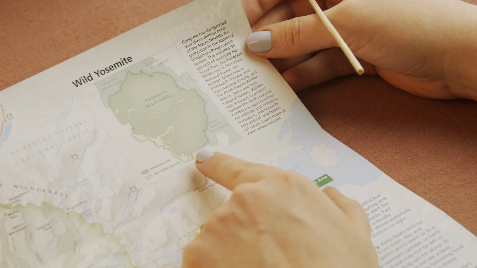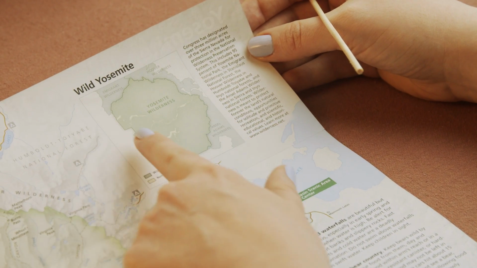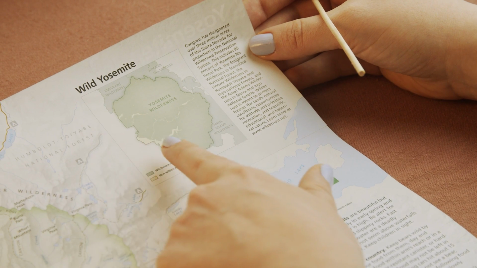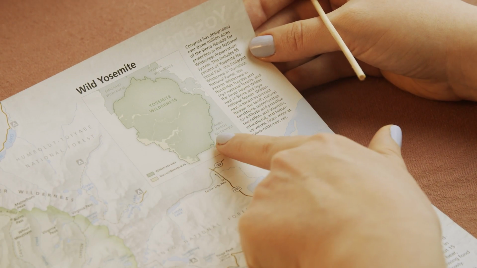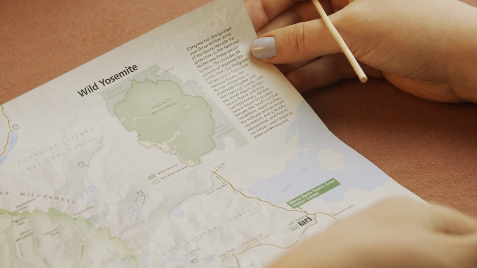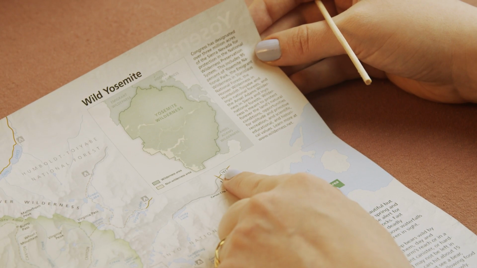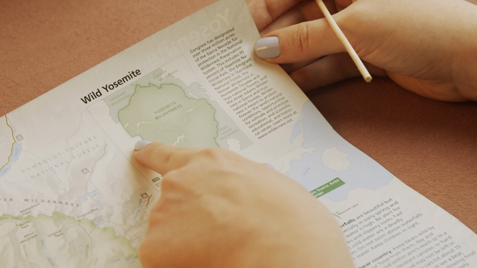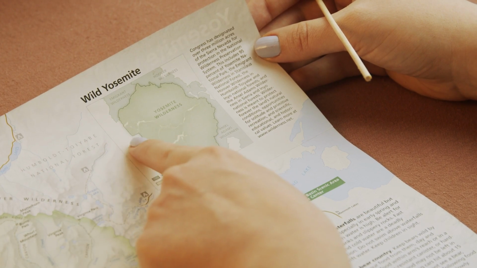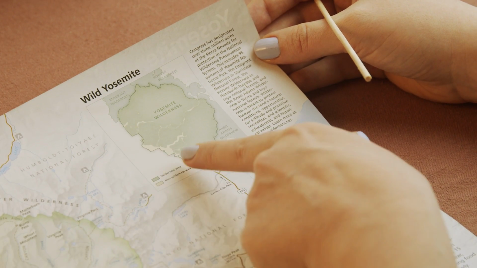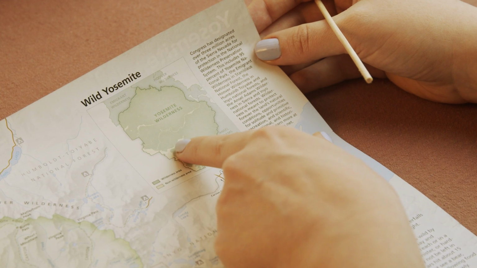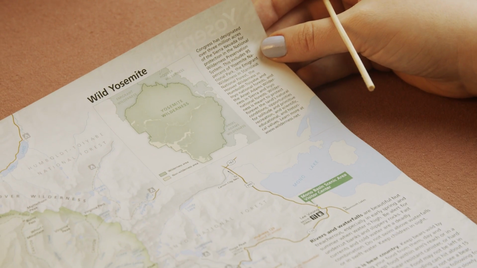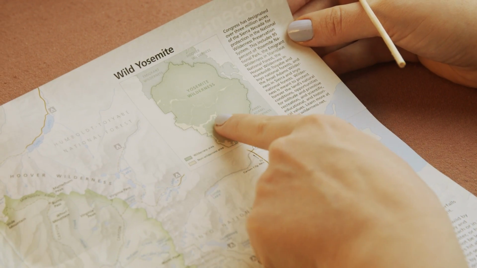So for one, you can see that really the overwhelming majority of the park is designated wilderness area, meaning there's additional protection here along the river and on the southwestern side with this little peak here, which is the Yosemite Valley.